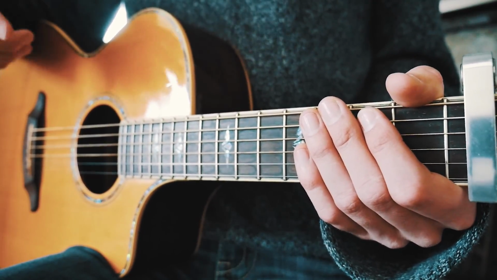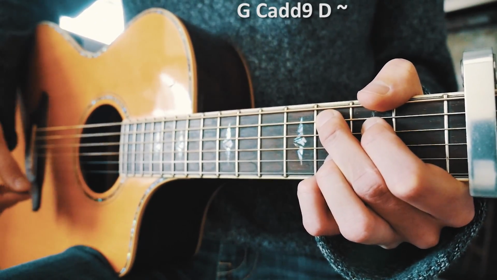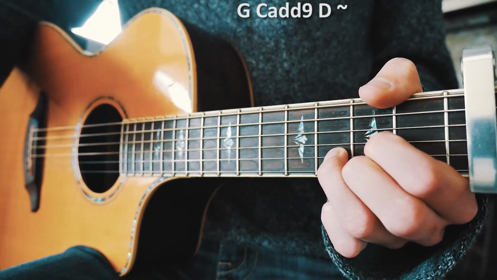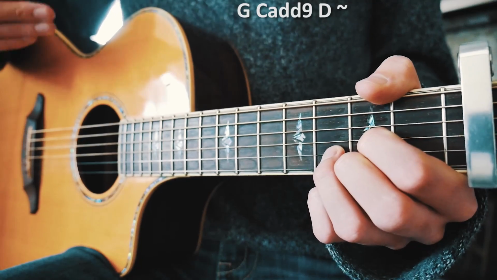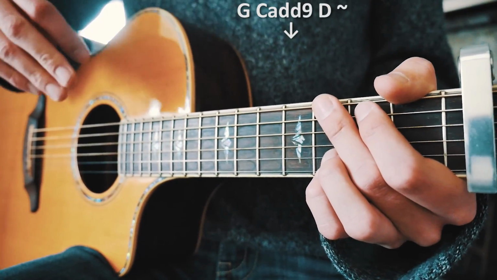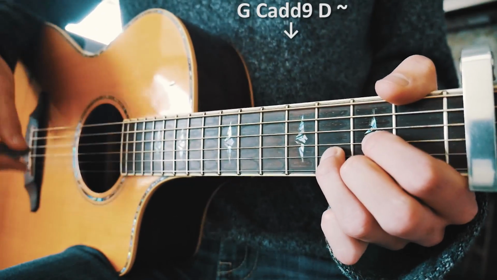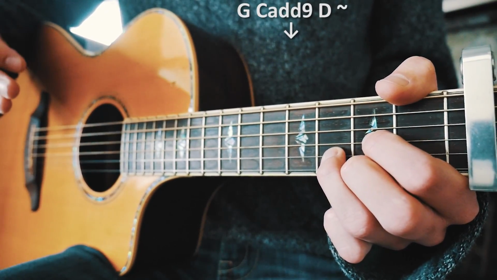Our chord progression for that is going to be G, C add 9, and D. We're going to let that D hang out for 2 measures. And what we're doing there for strum pattern is we're just doing one really soft, slow down strum per chord. And that D, like I said, we're letting that hang out. So we're just gonna play that once, even though it hangs out for 2 measures.